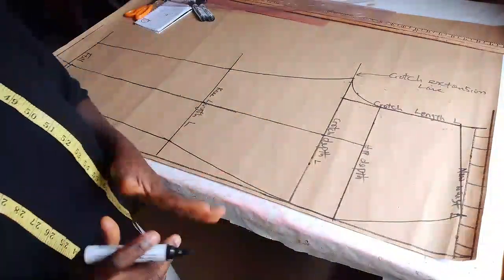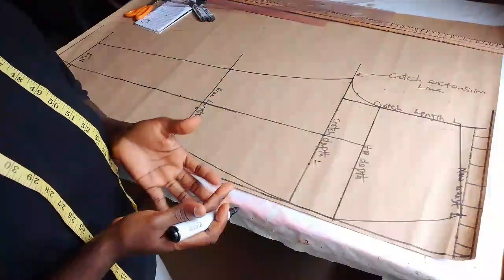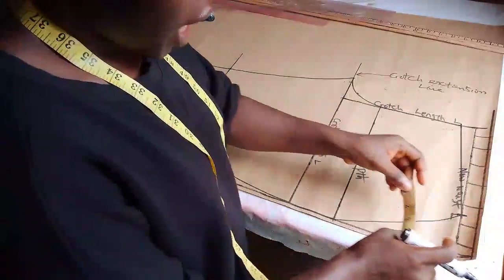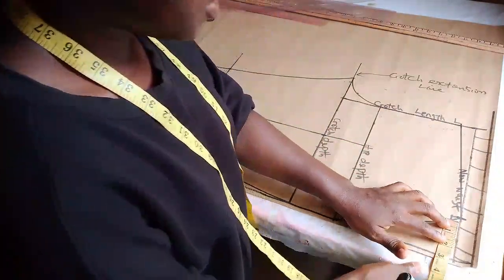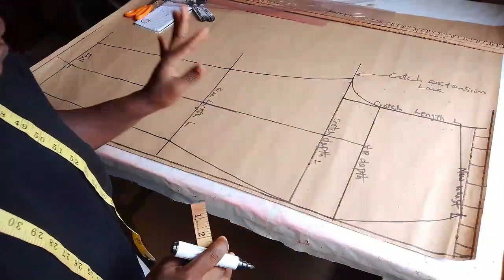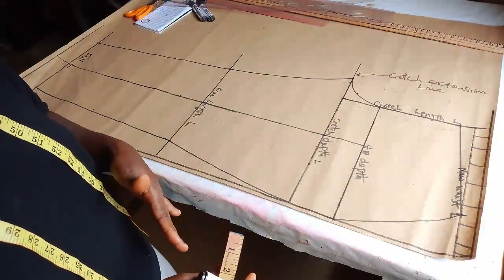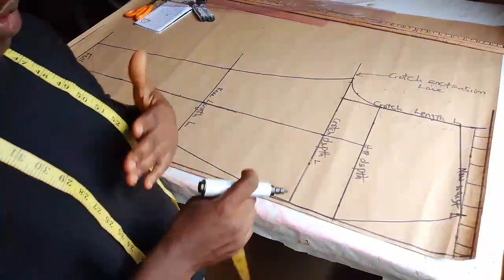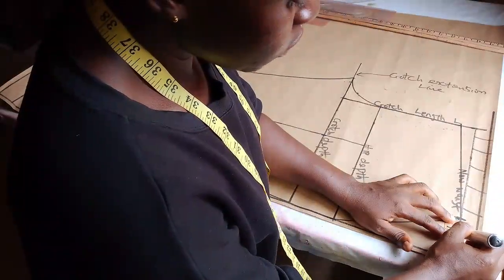And before I forget, if you would like to add either a pleat or a dart in front, all you need to do is to add 1 inch for your dart intake, okay? For the front pattern, I'm not going to be adding a dart. I'm only going to be adding that at the back pants, okay? So for the front pants, I'm not going to be adding that. But if you'd like to, all you need to do is to add 1 inch here.